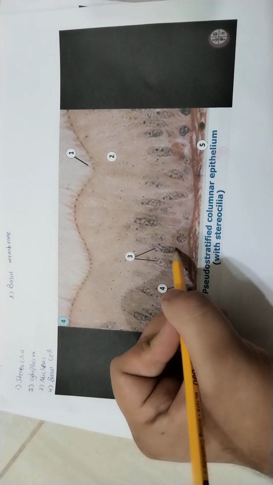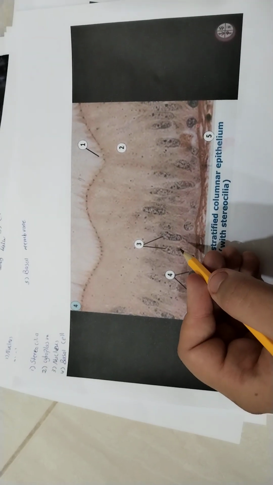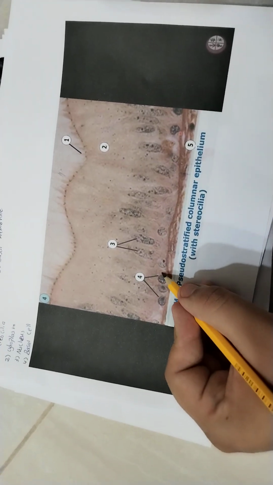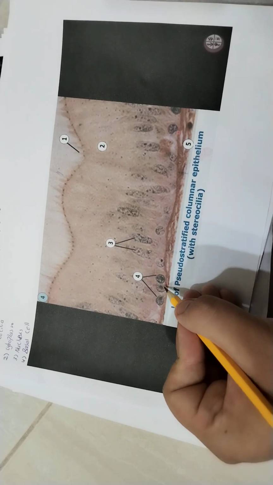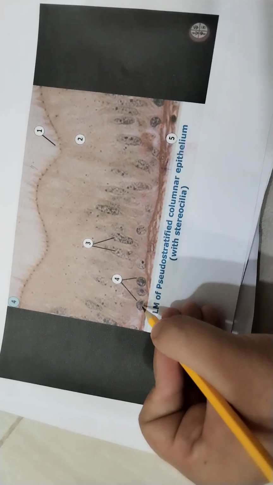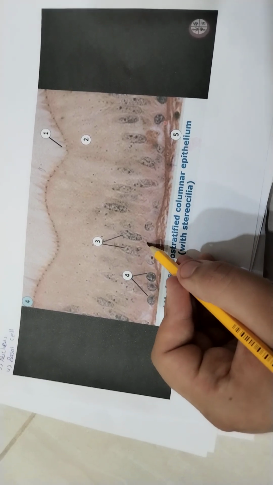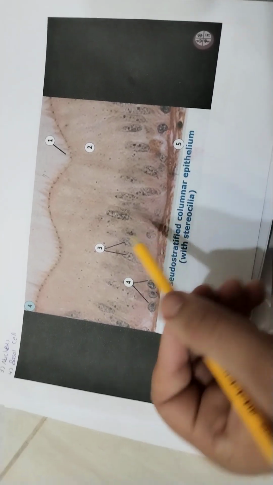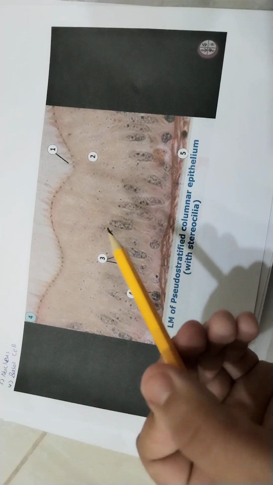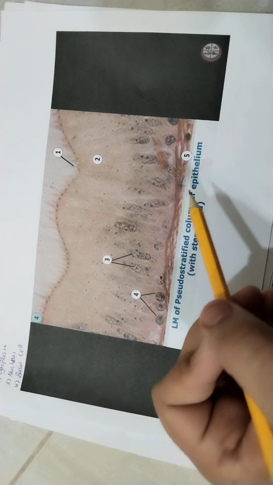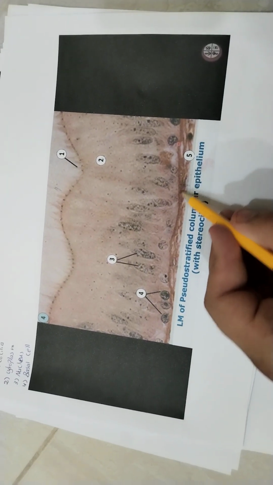Number 4 is called the basal cell. They're round in shape, near or above the basement membrane, and we know that every epithelial tissue should have a basement membrane. That's number 5.